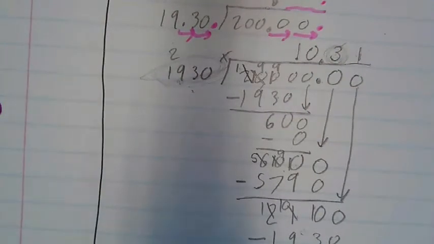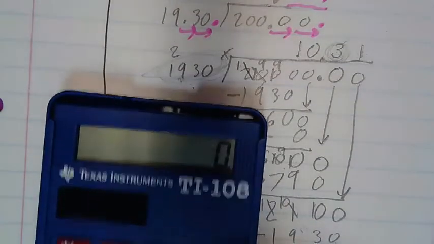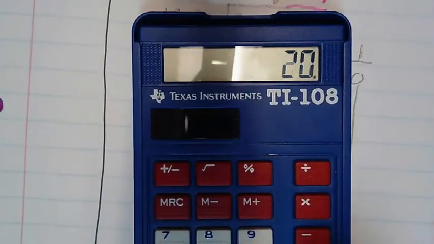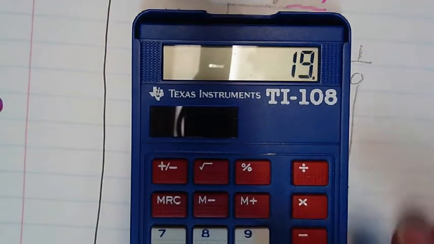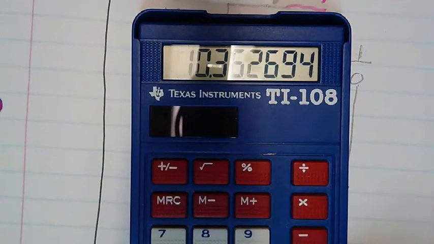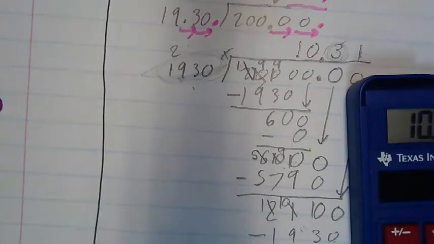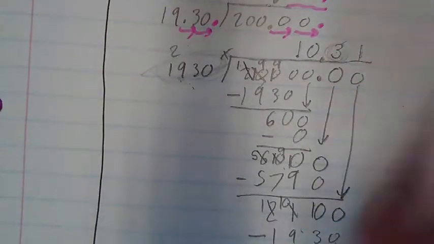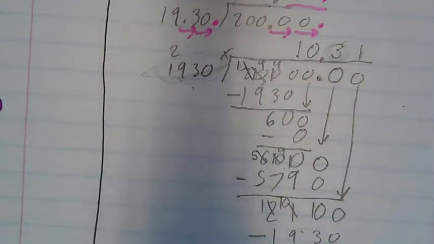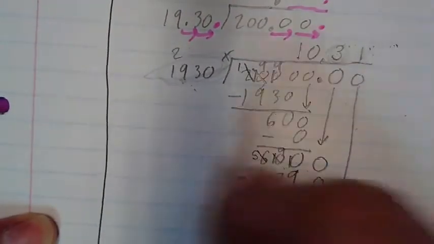Now, just for the sake of argument, I'm going to try a calculator, just to make sure, because I could be wrong here. It happens. 200 divided by 19.3. Almost. Apparently I did the math wrong. What did I do wrong here? Well, let's check, shall we? That means I did this wrong. Like I said, it happens to all of us. Dang, we were doing so well too.